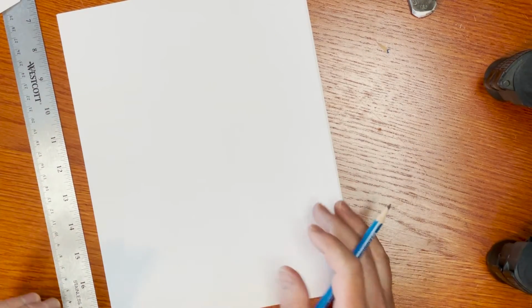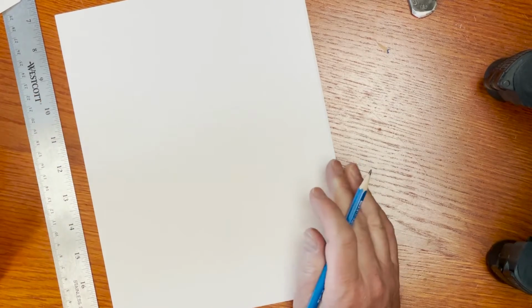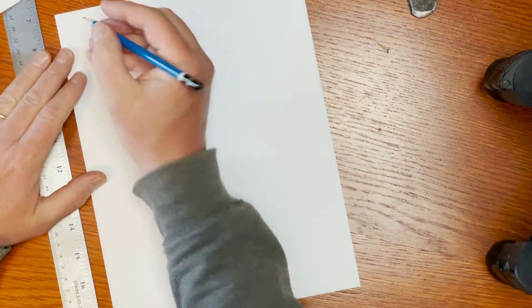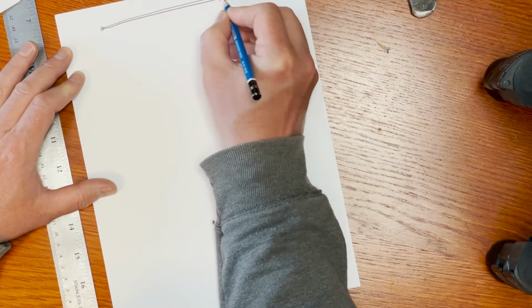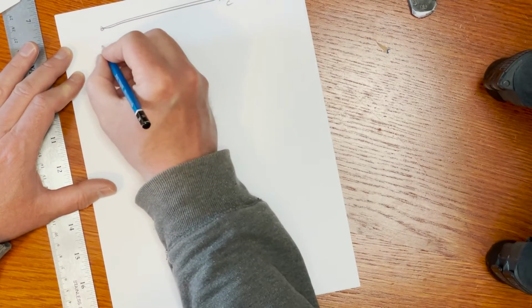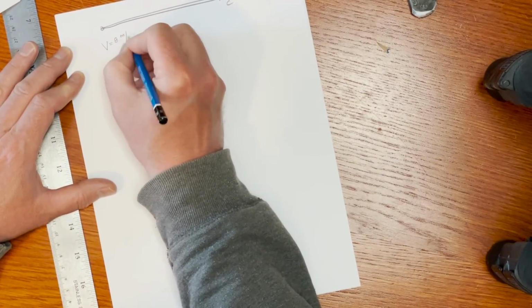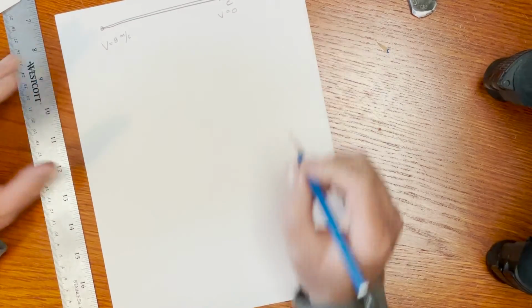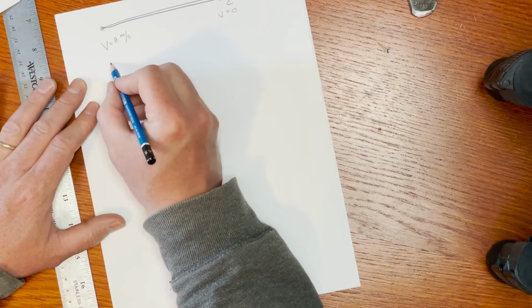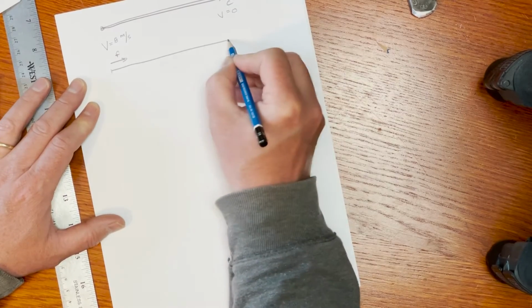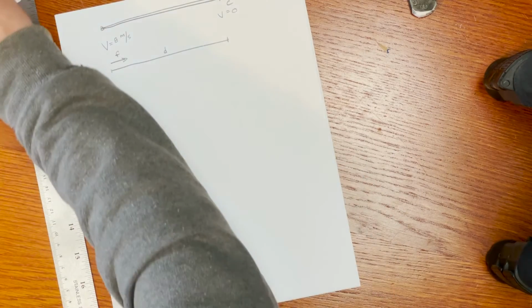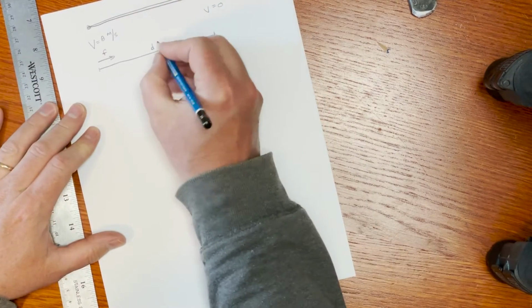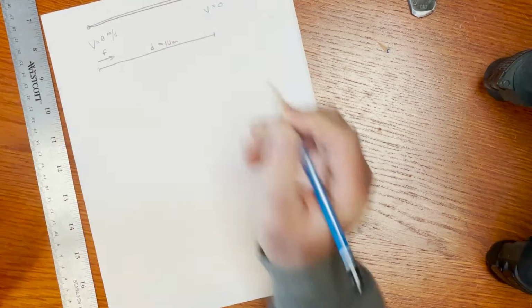The second part of this question is computing the coefficient of static friction of the bottom part of the ramp. This is going from B to C. We start with a velocity of 8 meters per second, and we go to a velocity of 0. So we have, again, a frictional force acting over a distance. That's our distance d, and we know that distance. It's given in our problem: that distance is 10 meters, according to the figure.